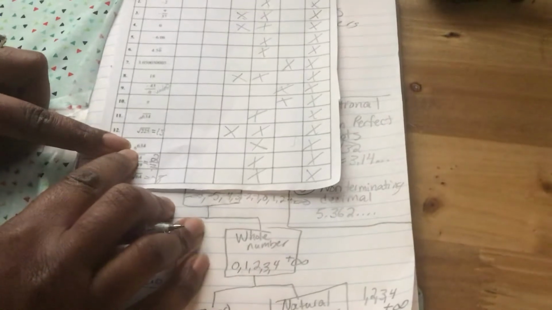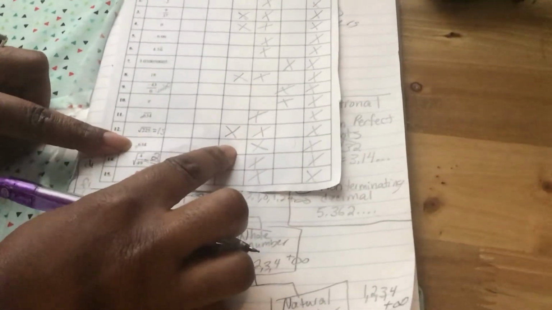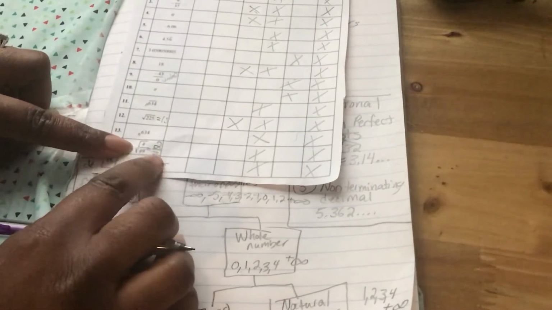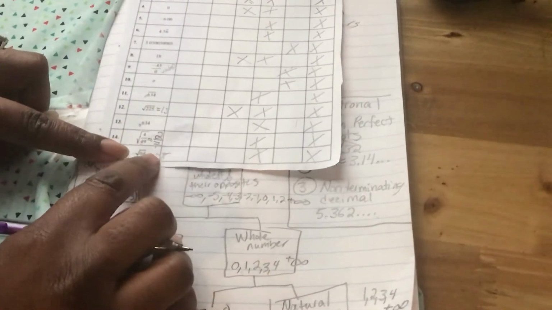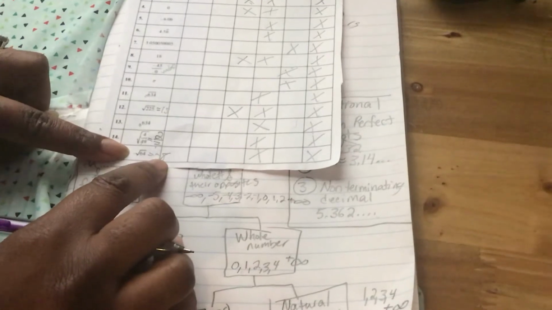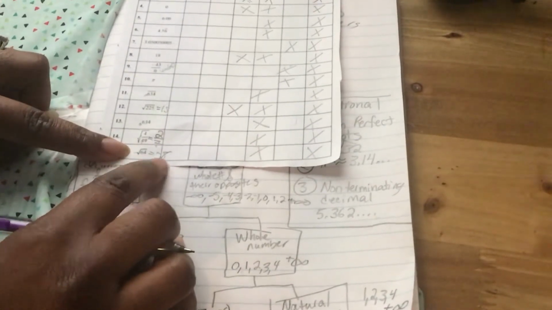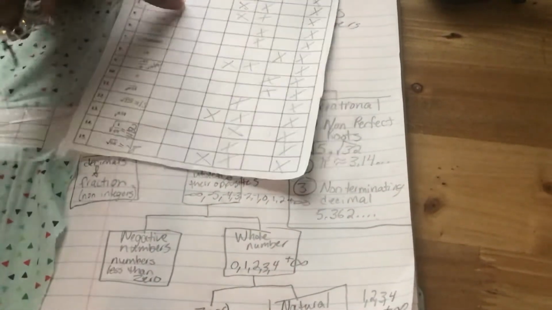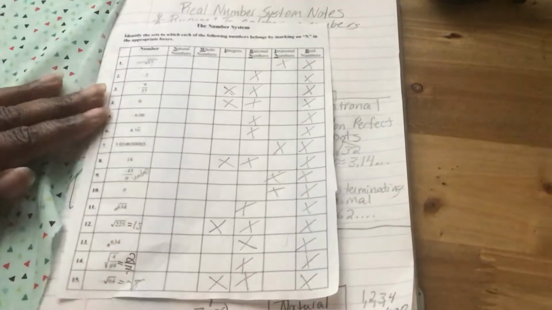This is a decimal, so that means it's not an integer. And this is a fraction, so that means it's not an integer. 2 over 7 is not an integer. And then we have a -8. It does not have a fraction attached to it. It does not have a decimal attached to it. It is an integer. Okay? So now let's go back and look at the others.